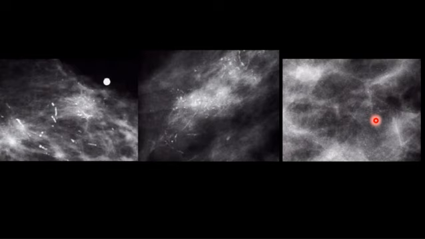This kind of density can be seen if there is dirt on the cassette. Okay, if there is any dirt on the cassette, you can see this appearance of calcification and it looks suspicious. You will be in trouble. You'll do an ultrasound, there is nothing, the patient complains of nothing, but the mammogram shows some kind of calcification. It might be due to presence of some dirt on the cassette.